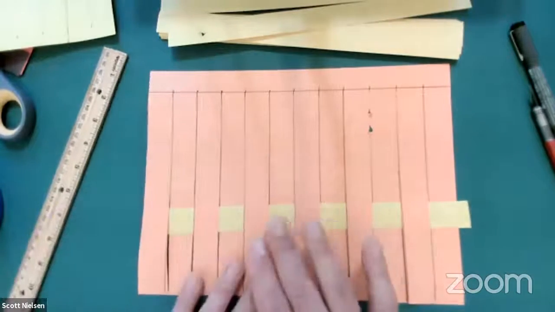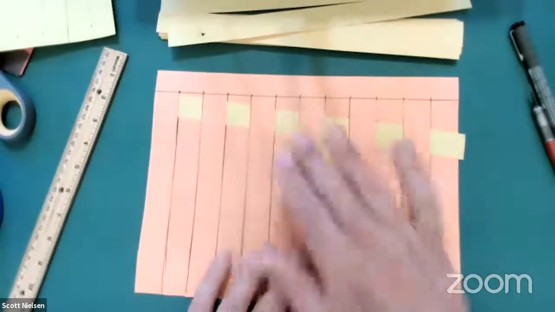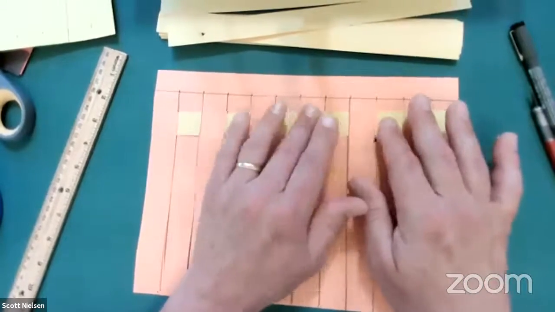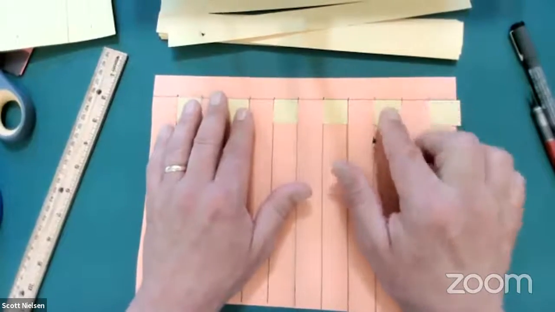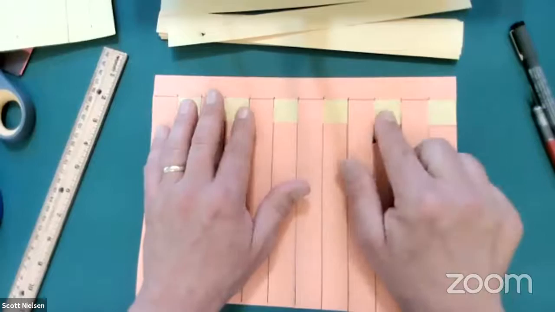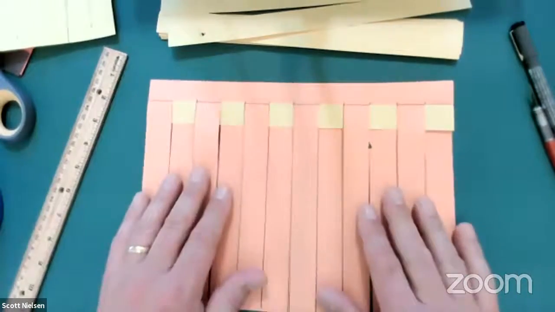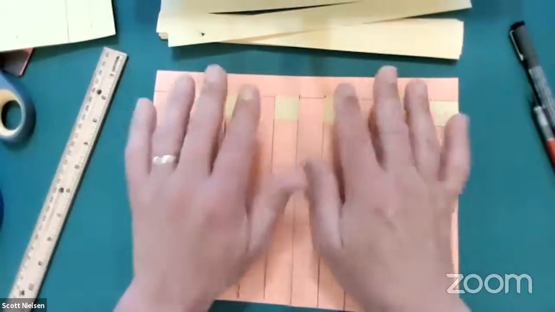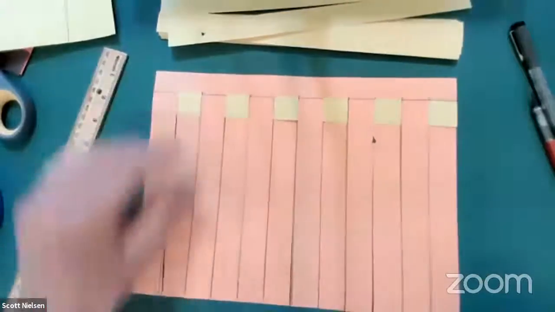And as you feel the texture of doing this, you can probably figure that, again, with younger fingers, thicker material probably works better. But as adults, we can just use this paper and have fun with it.